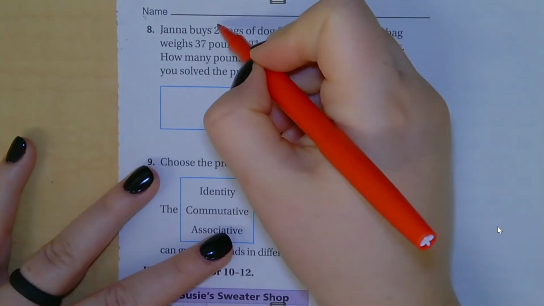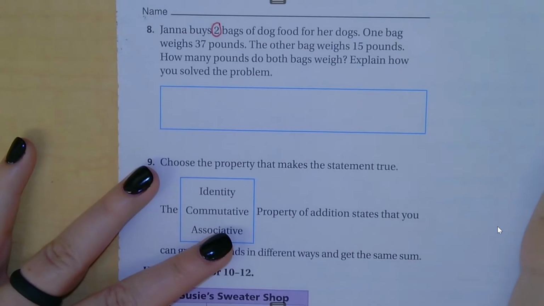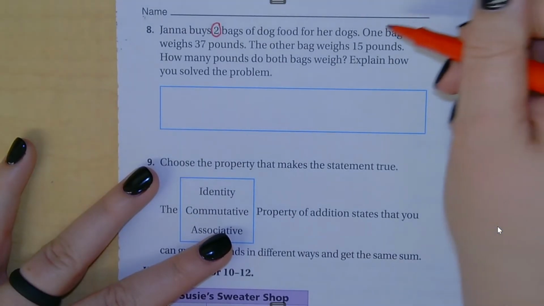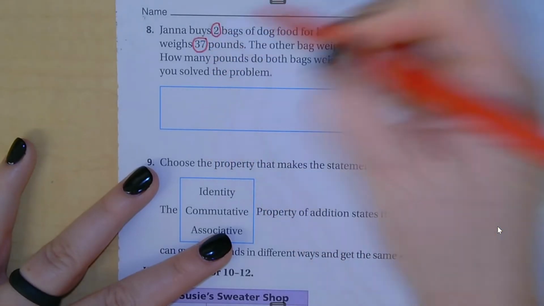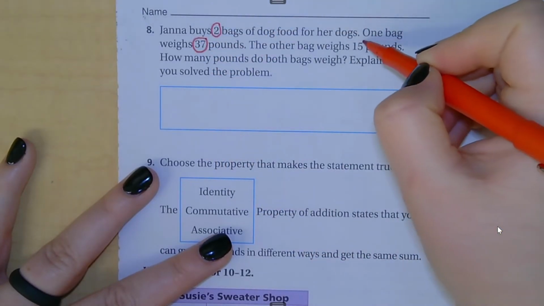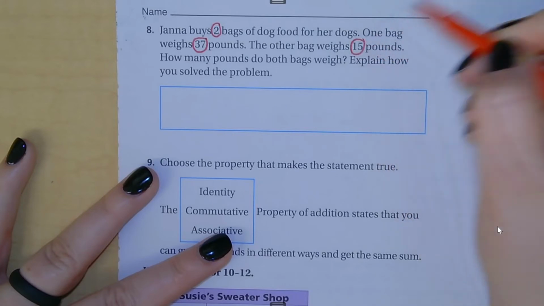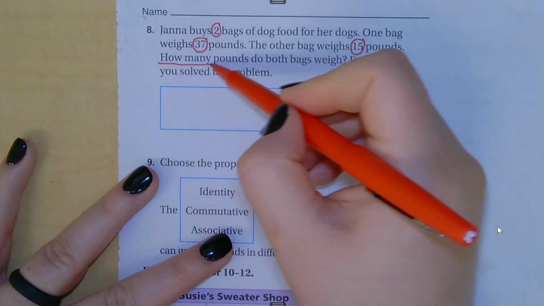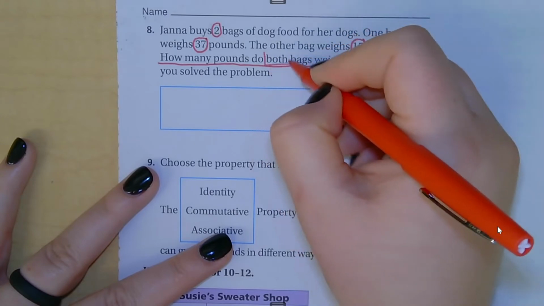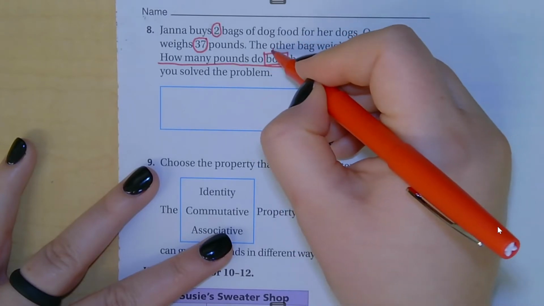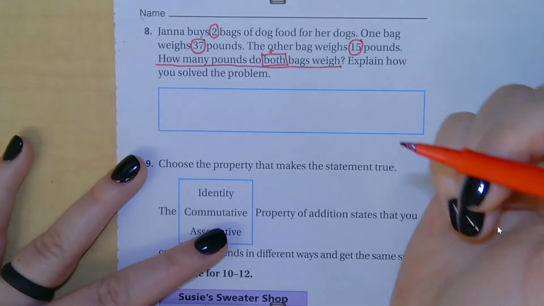Jana buys 2 bags of dog food for her dogs. One bag weighs 37 pounds. The other bag weighs 15 pounds. How many pounds do both bags weigh? Both is a clue word that you're going to add, because both means you're going to put them together.